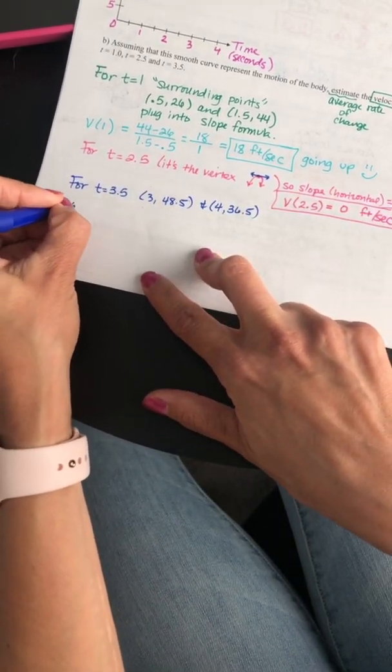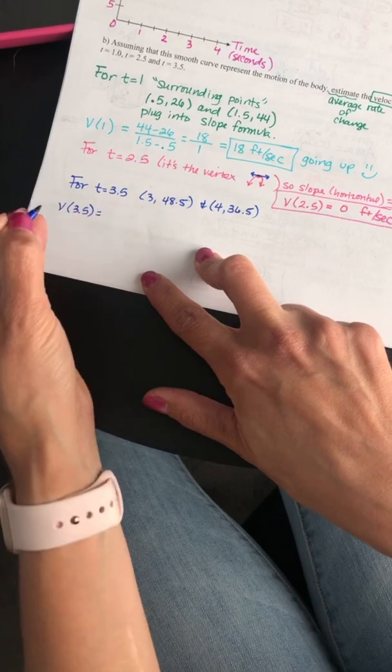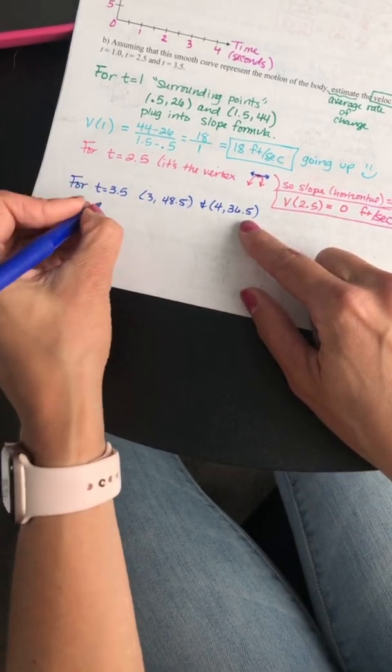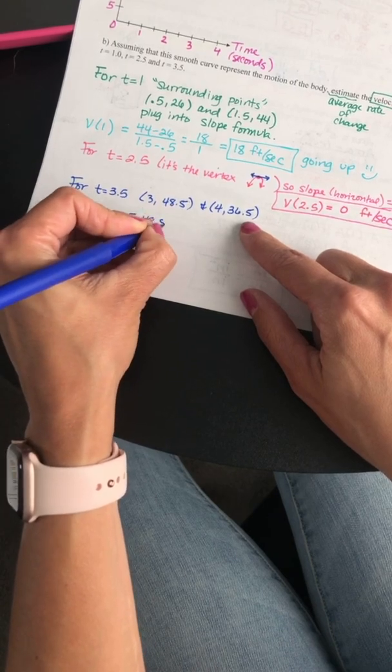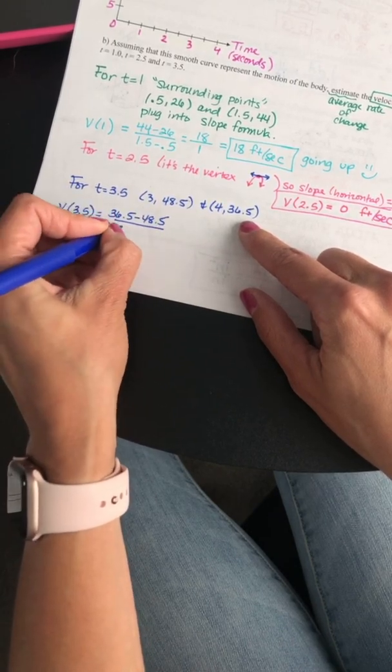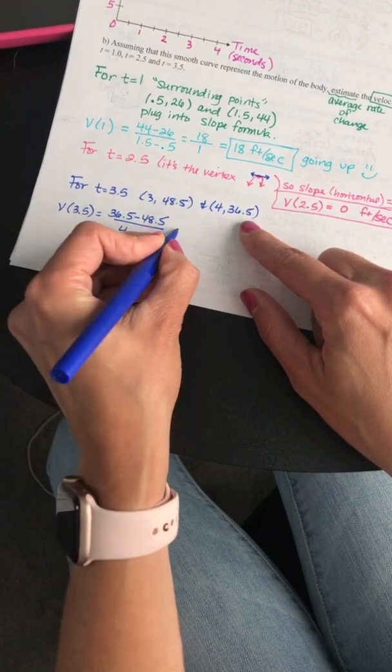So the velocity at 3.5 is going to equal, use the slope formula, y2 minus y1, so 36.5 minus 48.5 all over 4 minus 3.